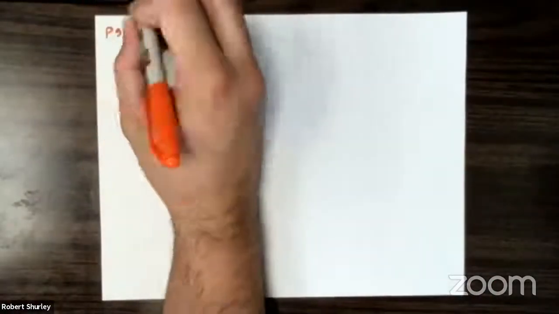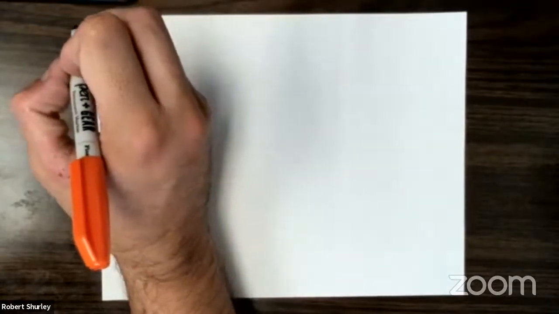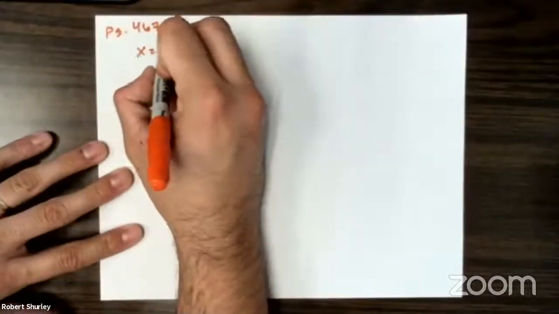Let's do an application question. These are always kind of fun, especially if you have a kiddo around this age. This is the application exercises on page 467, numbers 113 and 114. It talks about the height of a girl who is x years old, so x equals years of age.